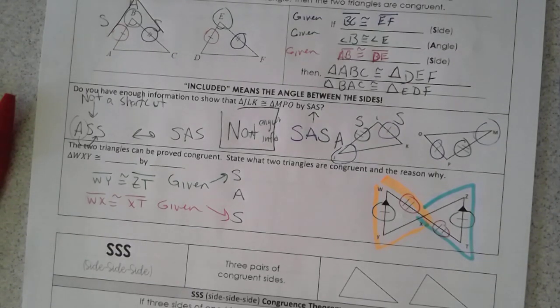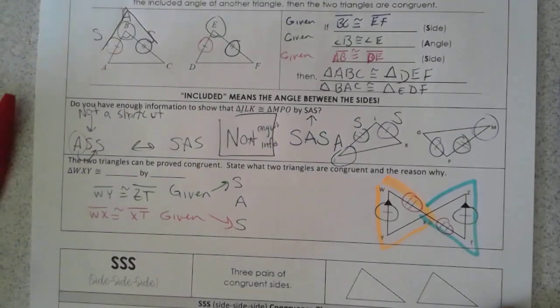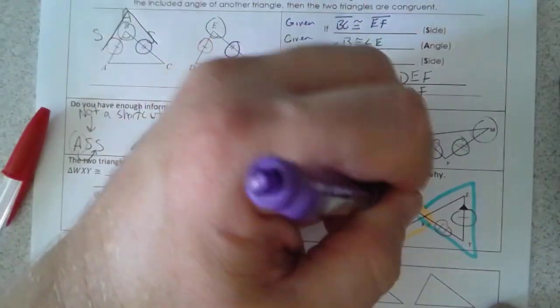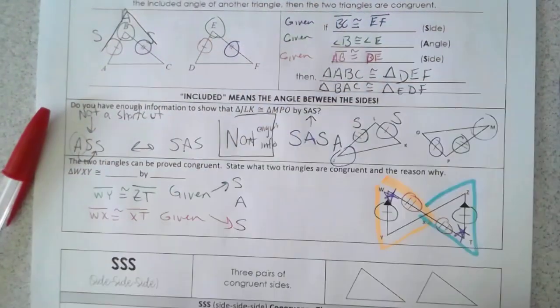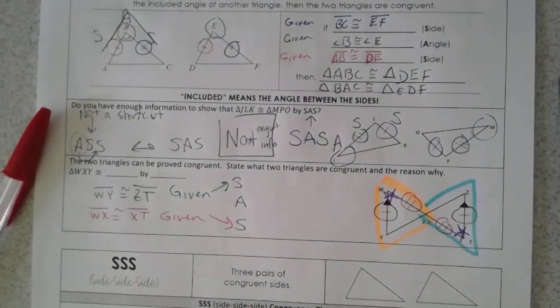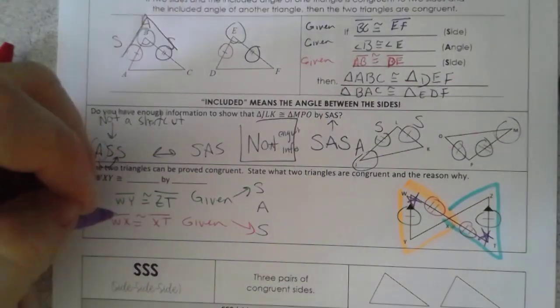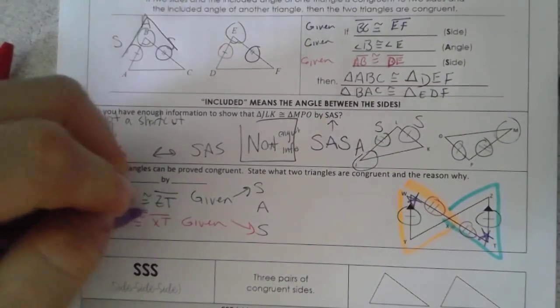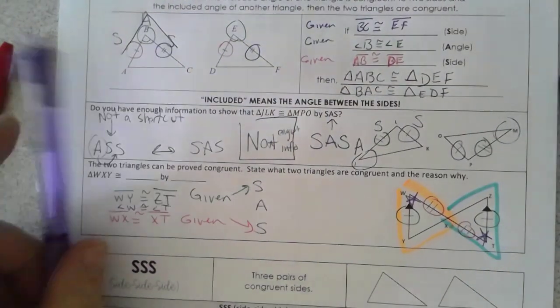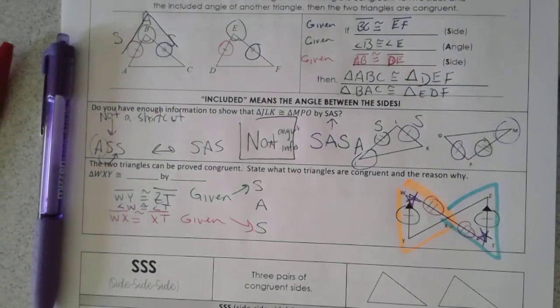And, Addie, what angle does it have to be if it's in the middle of those two sides? That is exactly correct. We have to use these angles right here because those are the only angles in the middle. So I know that angle W is congruent to angle T. Now the question is, how do I know that?